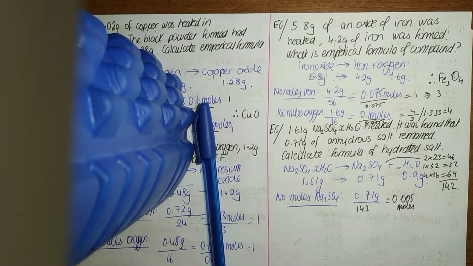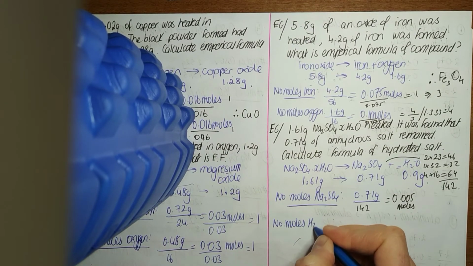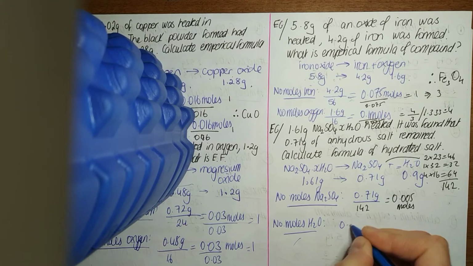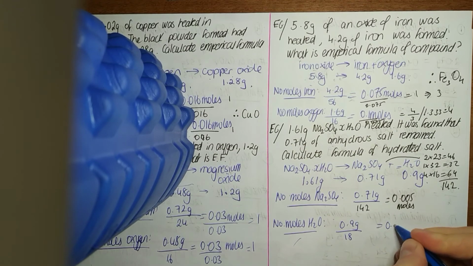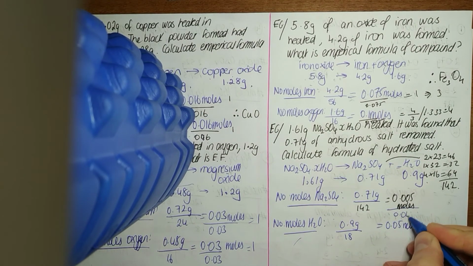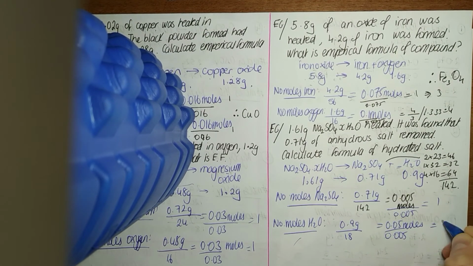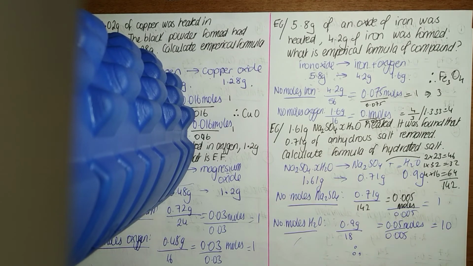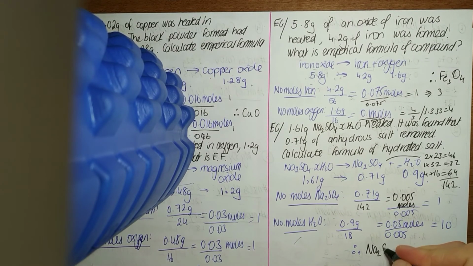Work out the number of moles of your water as well. So we've got 0.9 grams, divide that by 18, its relative molecular mass. We get 0.05 moles. Divide by the smaller one, which is this. We get 1 and 10. Therefore, our formula is, it's told us how many waters there are. Na2SO4 and 10 waters.